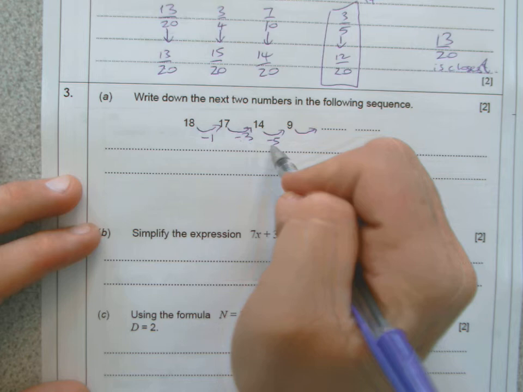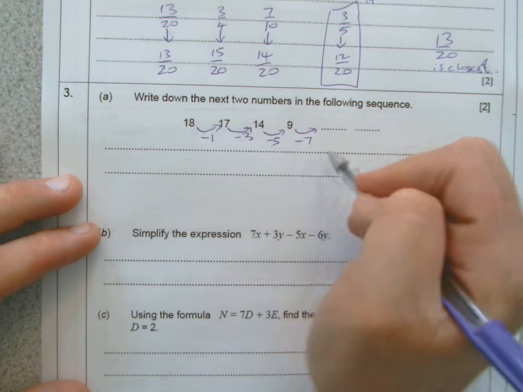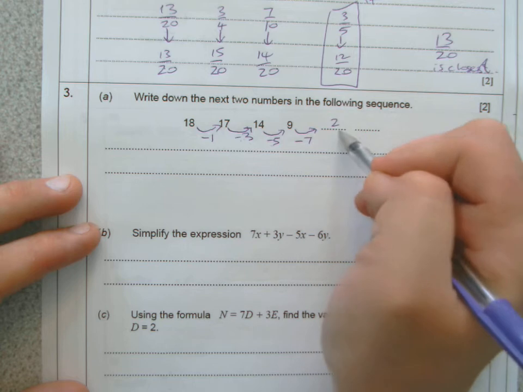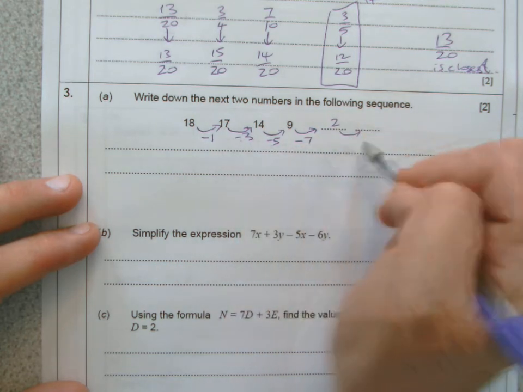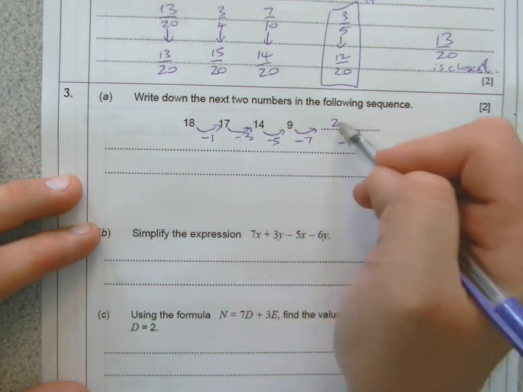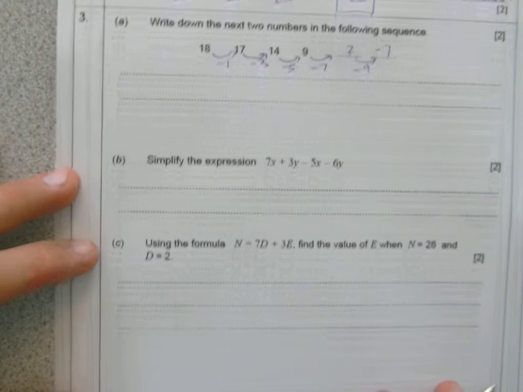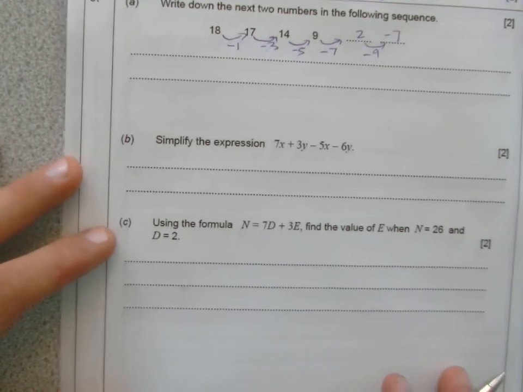Because you've got 1, 3, 5 here, it'll be 7, but of course it'll be -7 because it's going down, so you're taking away 7, so you end up at 2. And the next gap then, you've got 1, 3, 5, 7, it'll be 9, or -9. So you take away 9 from 2, you end up at -7.